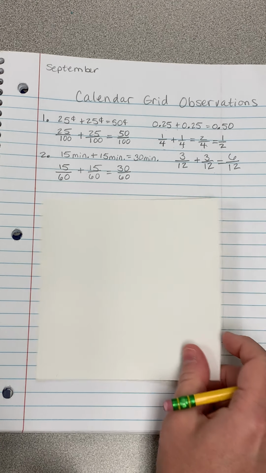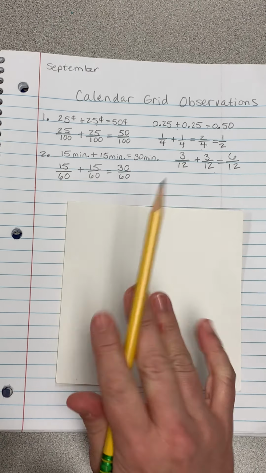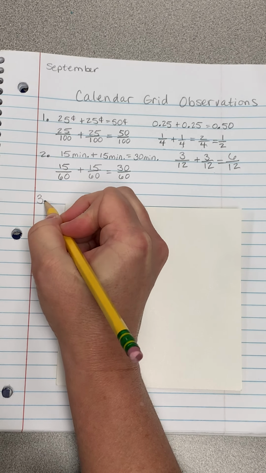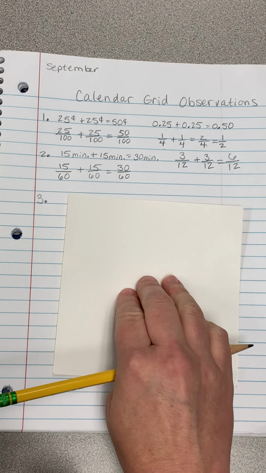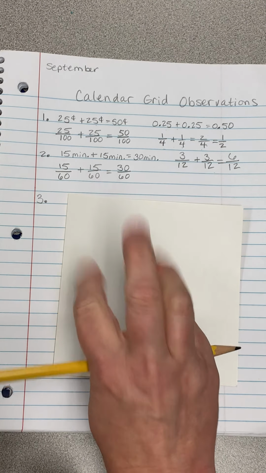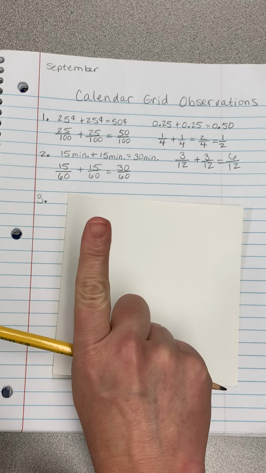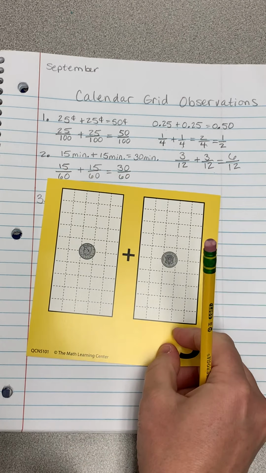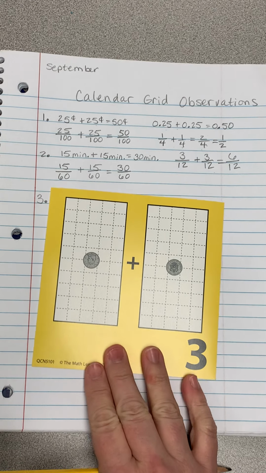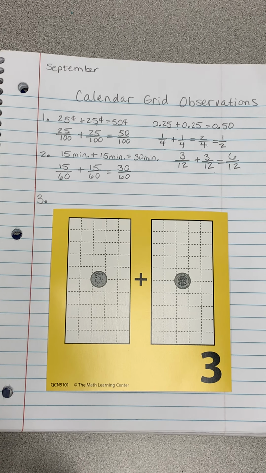So with our calendar marker number 3, here it is. Go ahead and make your prediction about what you think it will be. And remember, we're looking for equations to go along with what we see. What do you think is going to be on the other side of this card when I flip it in 3, 2, 1? Here we go. Whoosh. Think about it. What do you observe? What do you notice? Okay.